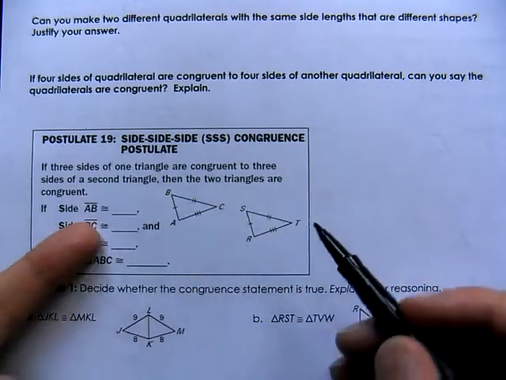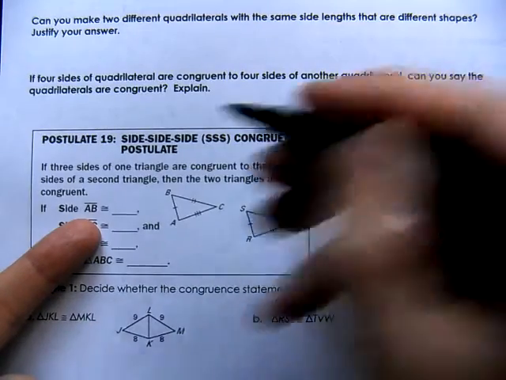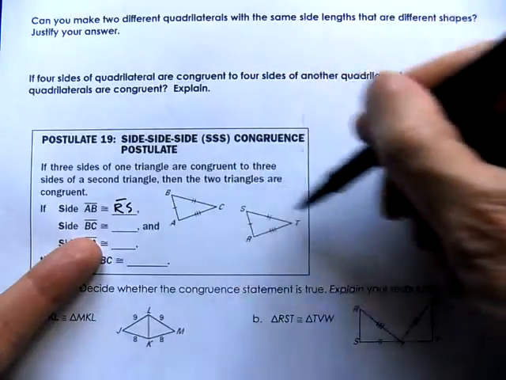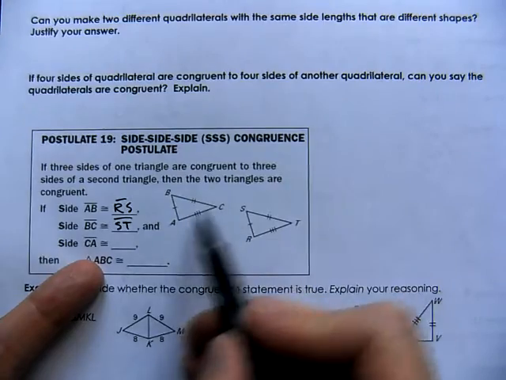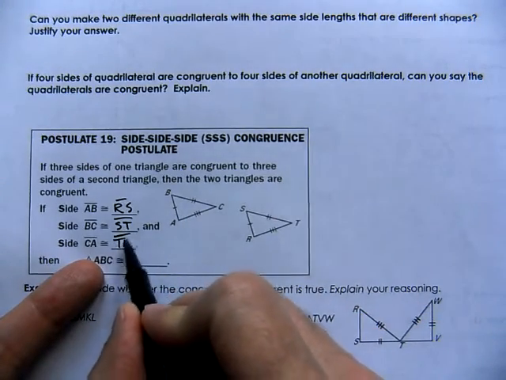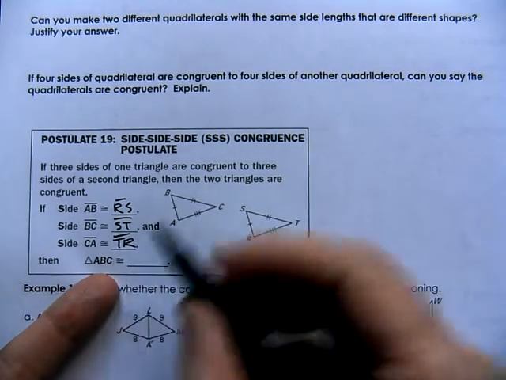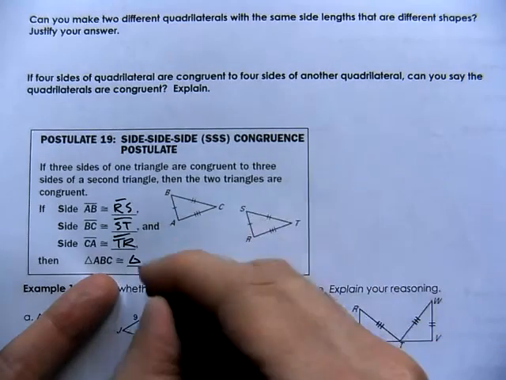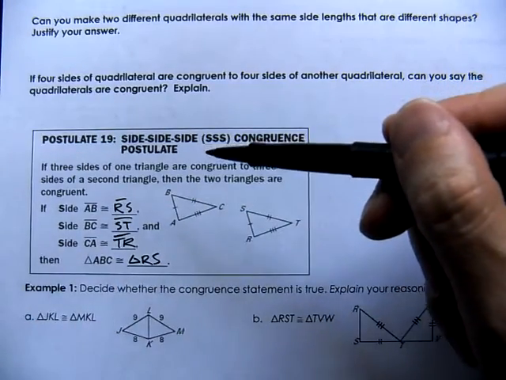So the sides are already marked. If segment AB is congruent with segment RS, and segment BC is congruent with segment ST, and segment CA is congruent with segment TR, if we know all of that information, then we can say the triangles are congruent. And here's our congruence statement saying triangle ABC is then congruent with triangle RST. That's the big idea for today.